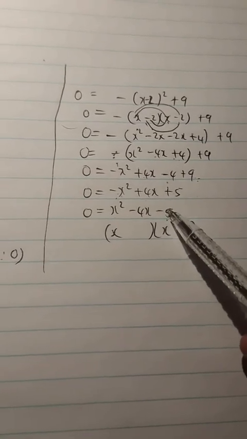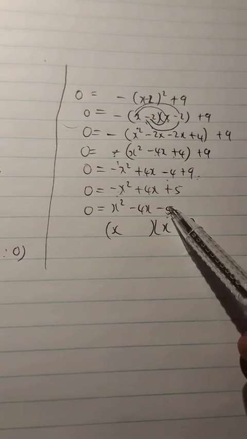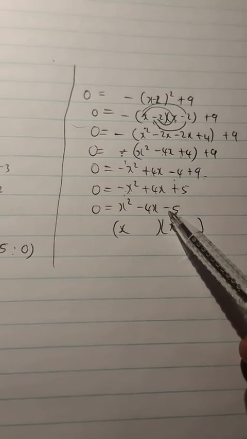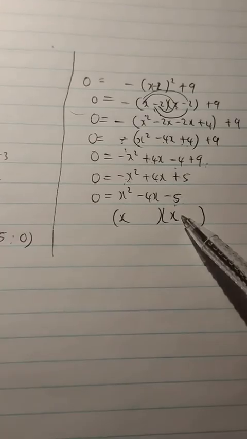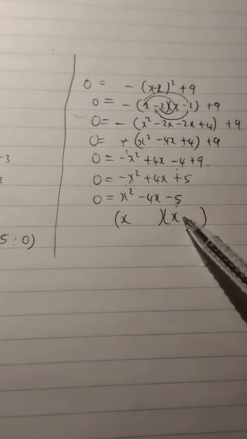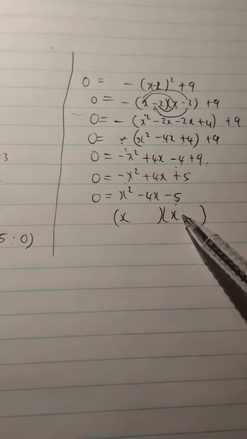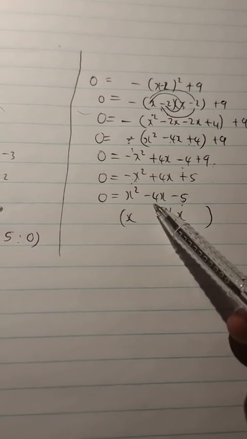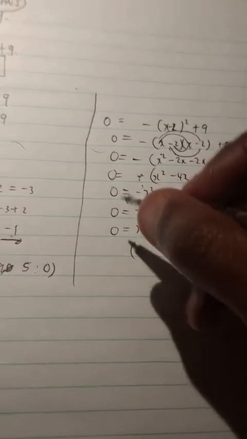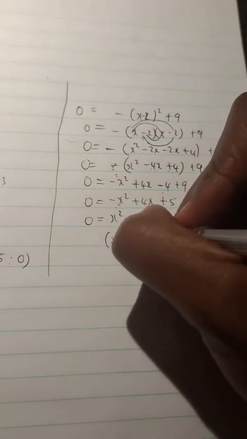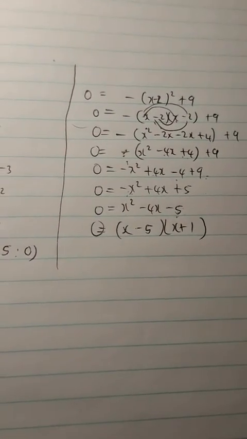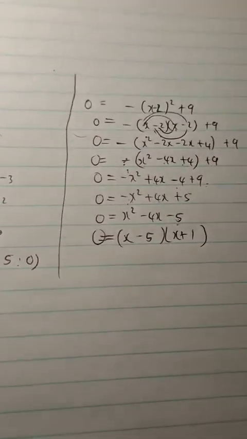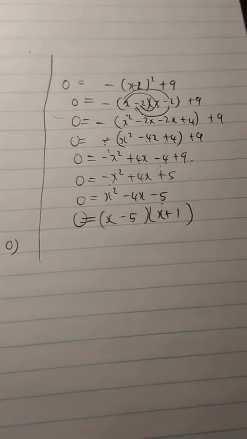Then we look for the factors of 5. But since the sign is negative for your constant, it means you won't have the same signs. You'll have different signs here. But the highest factor should have the negative sign. So we are going to say negative 5 plus 1. Does that make sense? Yeah, guys, signs are important.